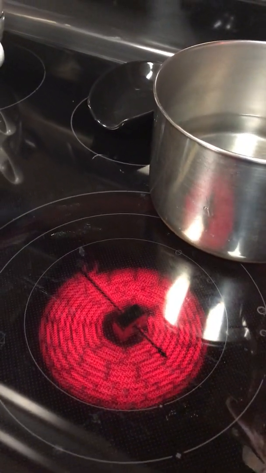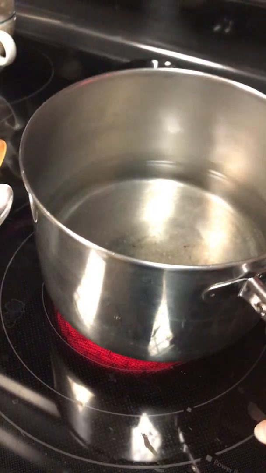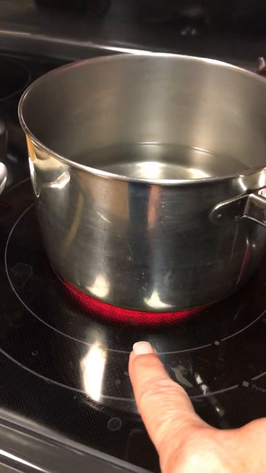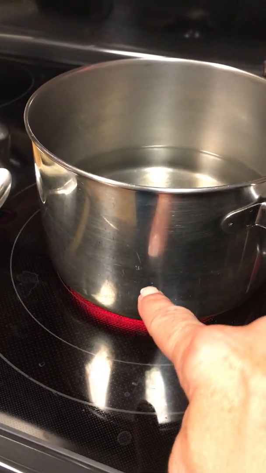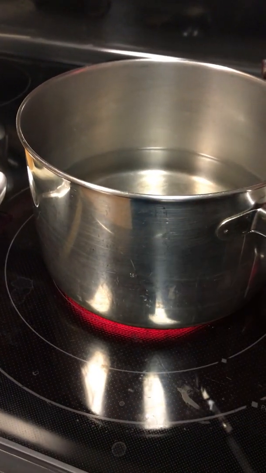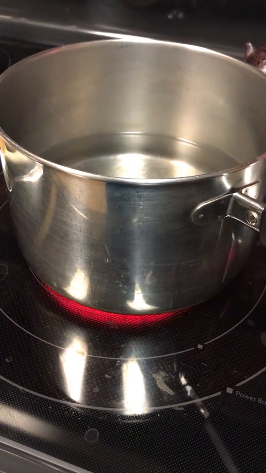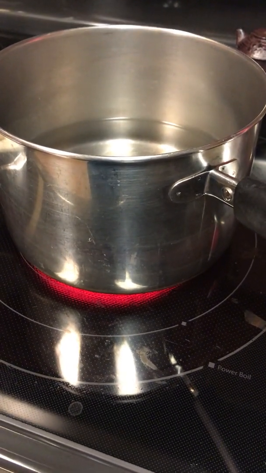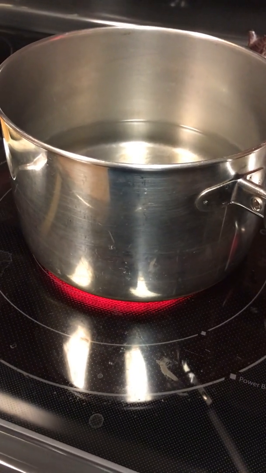So through conduction, these 2 are touching. You're going to see the transfer of heat from the stove to the cool pot until the pot is no longer cool. It's going to turn warm and then hot. That's conduction, when 2 things are touching.